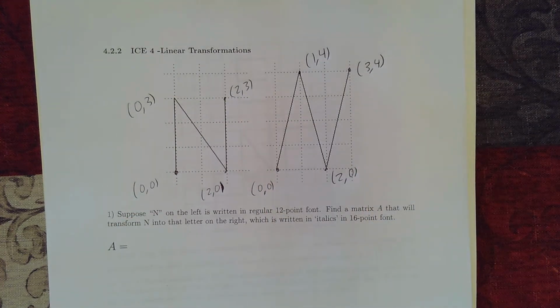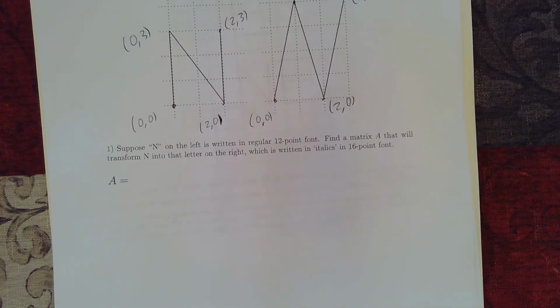So the first question we might want to ask ourselves is, how big should this matrix be? What should the size of our matrix be? I want you to take a moment and see if you can figure out the dimensions of this matrix, and then from there we can try to ascertain what the matrix looks like.